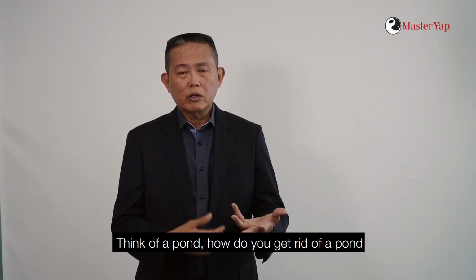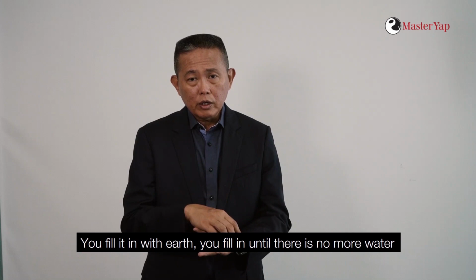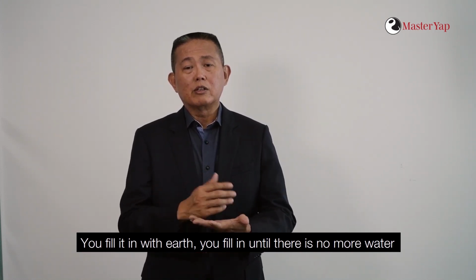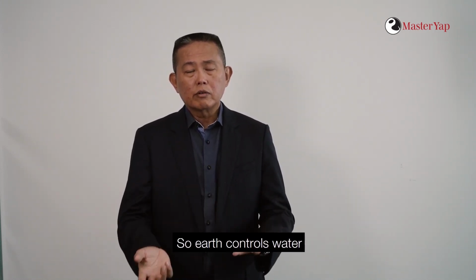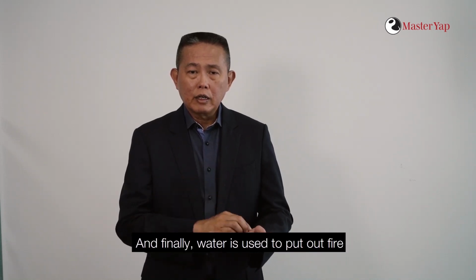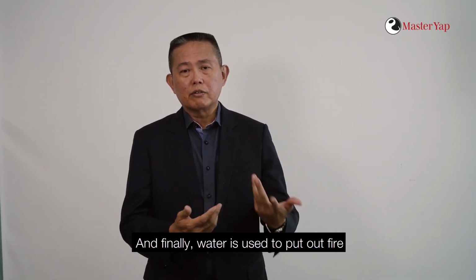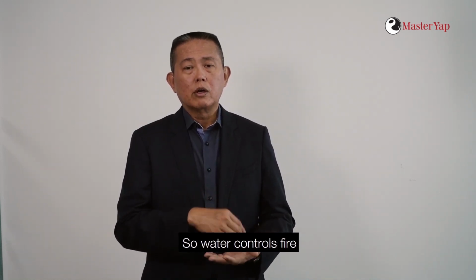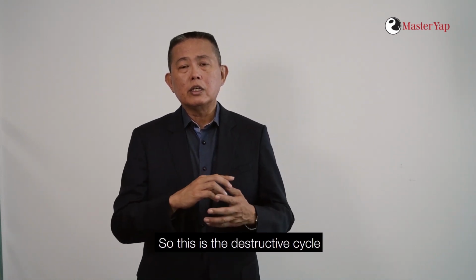Think of a pond. How do you get rid of a pond? You fill it in with earth. So you fill it in until there is no more water. So earth controls water. And finally, water is used to put out the fire. So water controls fire. So this is the destructive cycle.